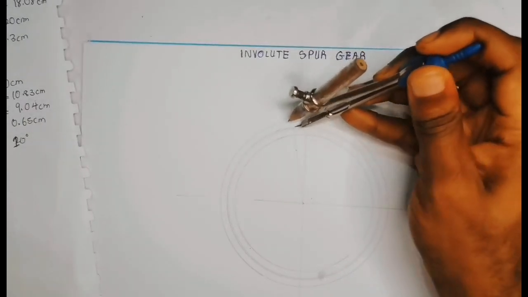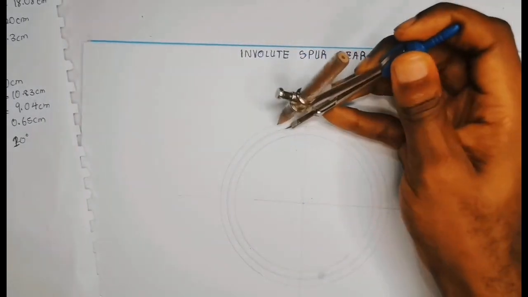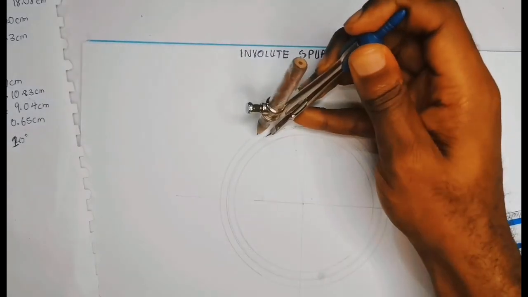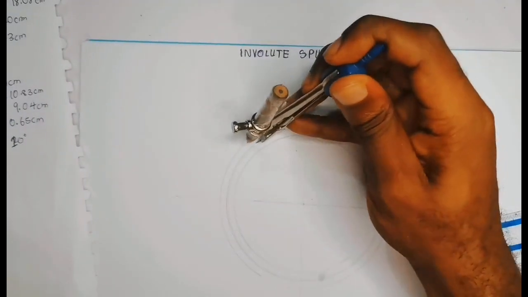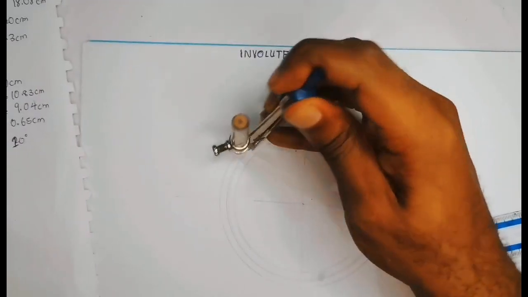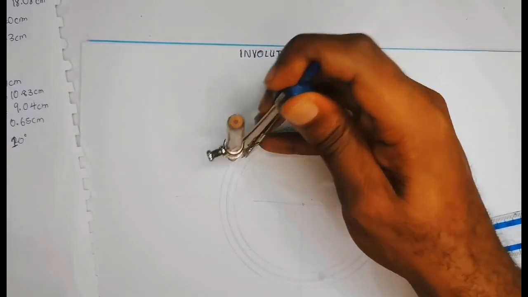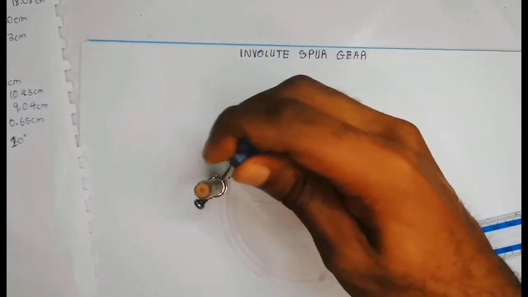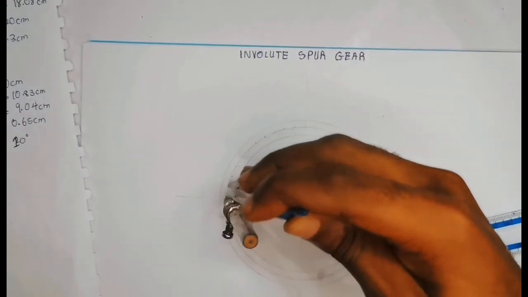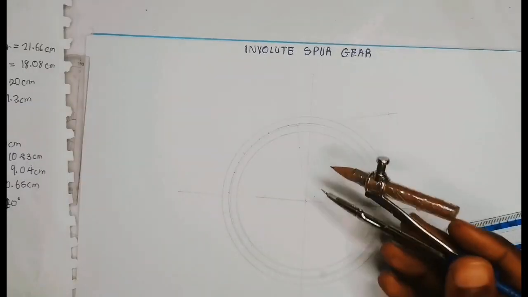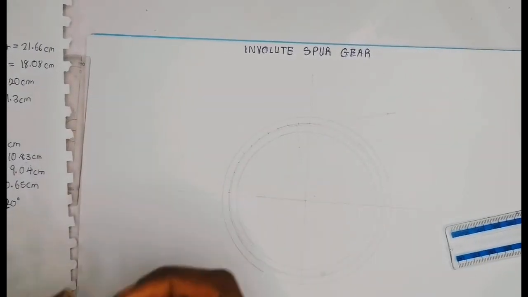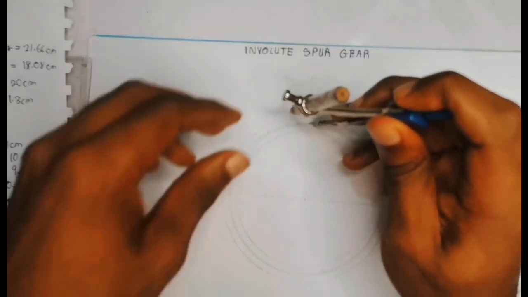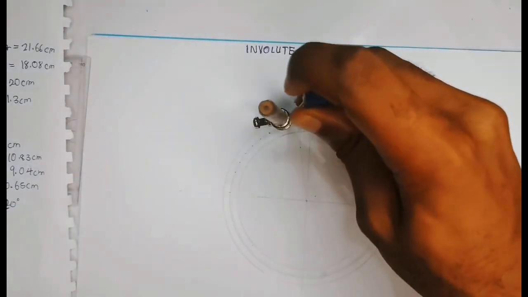We pin at the next point which you cut. After pinning the PCD with the measurement of the thickness of the teeth, the next we pin here, extend to the next, which is our CP.